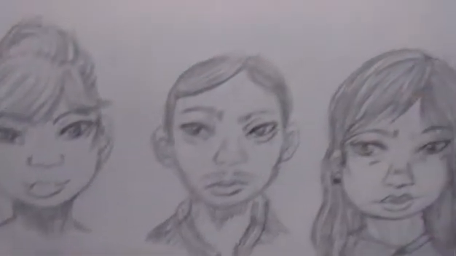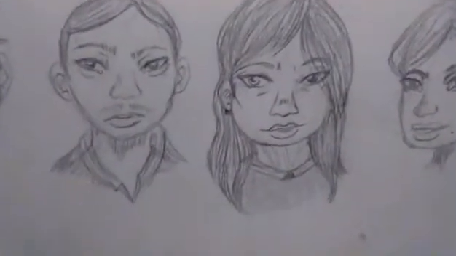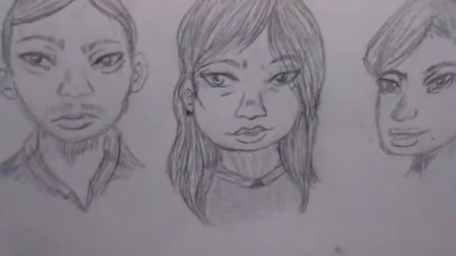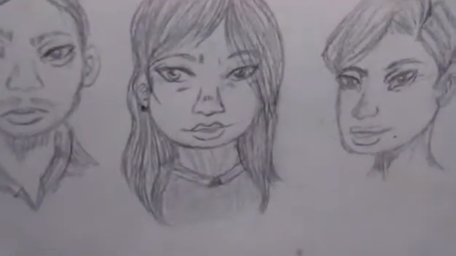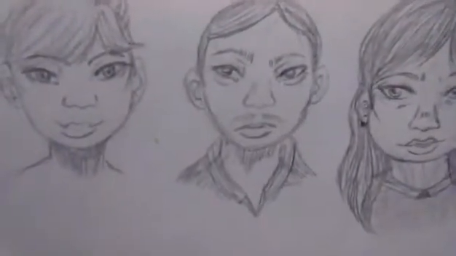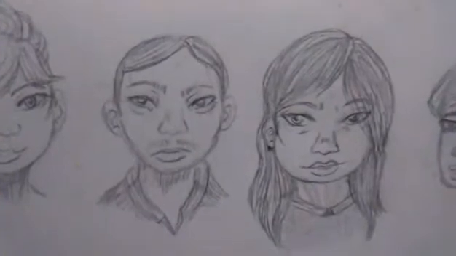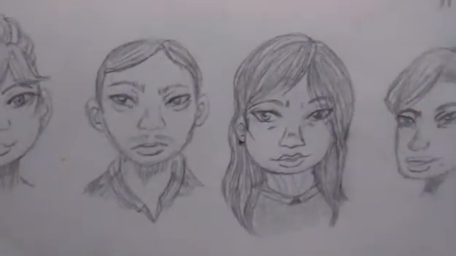Yep. And then they have bigger mouths than the three, and their lower lip is usually a little bit bigger than the upper lip. So that's what I did for these characters. And I think that's it. So, subtle differences you really notice between the different facial features in Koreans and Chinese and Japanese people.